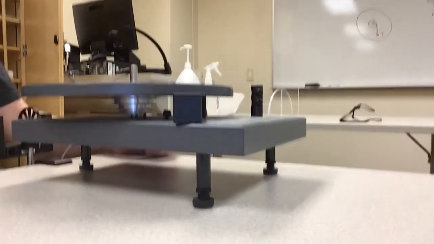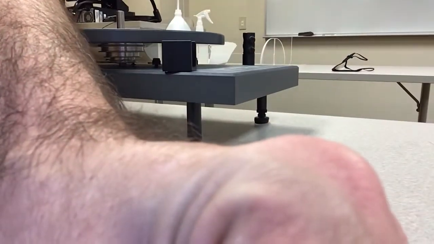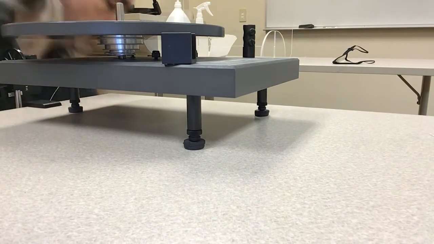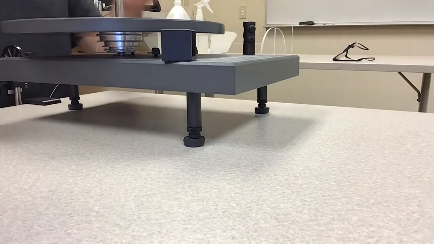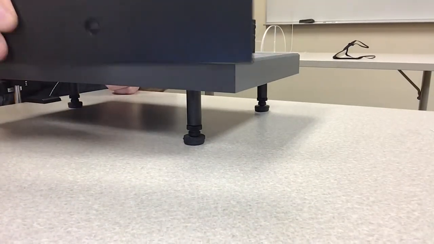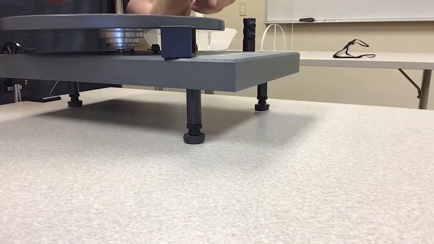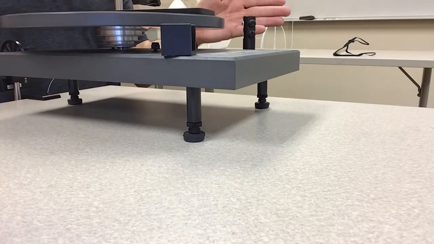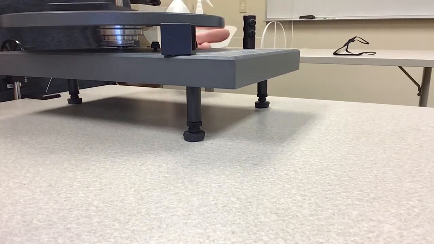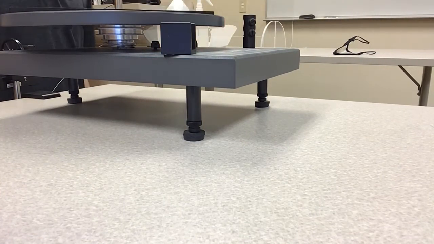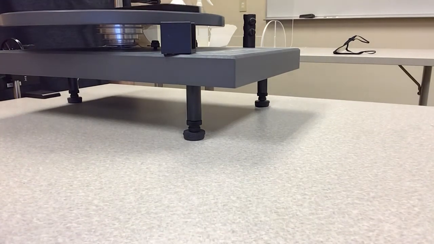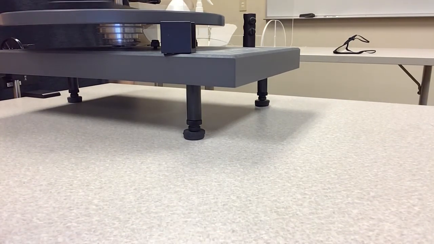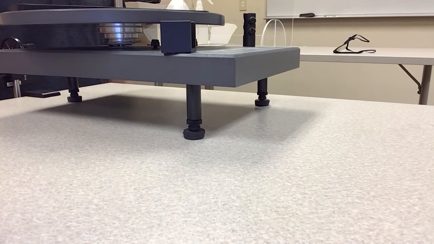So I tried to get this to balance where I want it. Hopefully it stays there. So let's say we want the moment of inertia of this rectangle. What we're going to do is put the rectangle on the platter and then do the experiment. Using those equations, we can solve for the moment of inertia, and then we can measure it using this setup.